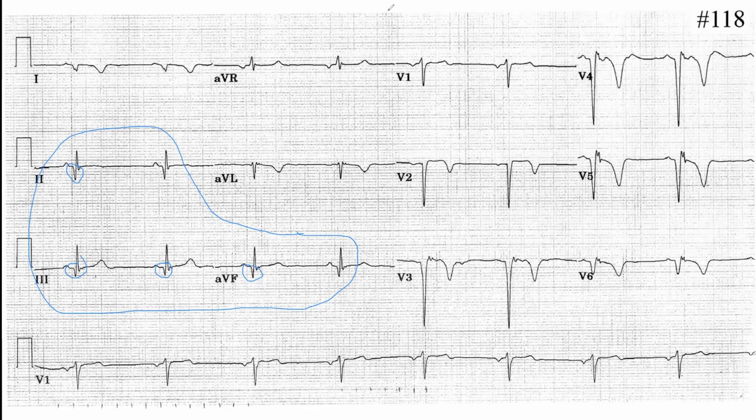Okay, let's continue. Let's move around. What can you see in lead number 1? That's a QS complex. That's pathological again. QS is Q. All right, it's very wide. Only we have Q wave. There is no R wave. Okay, so that's a QS complex, that pathological one.